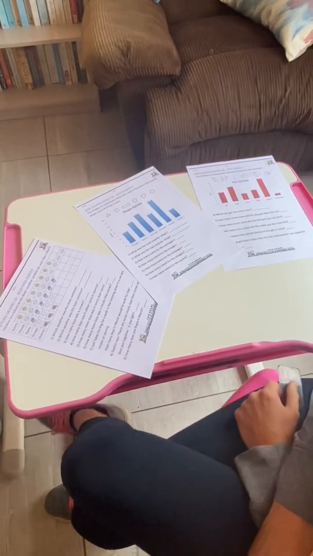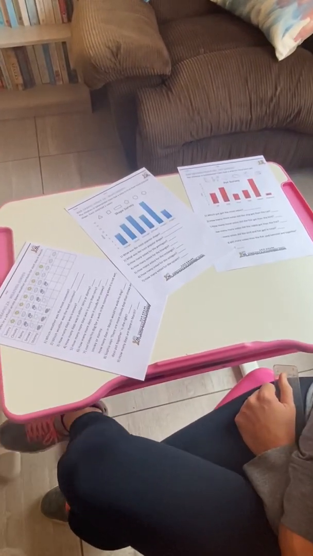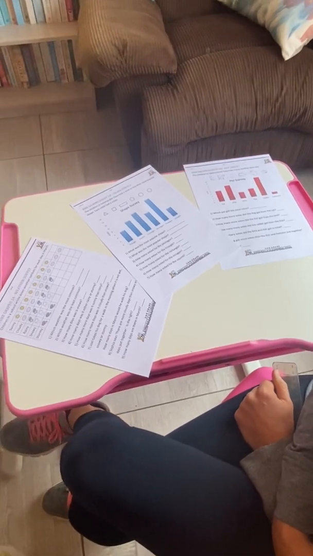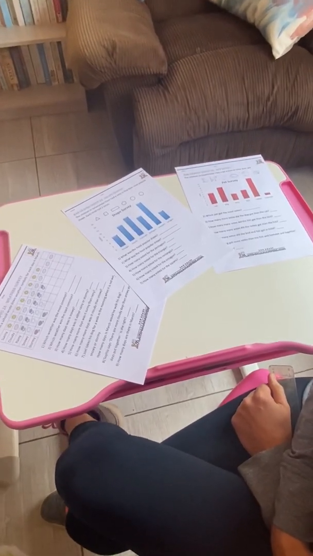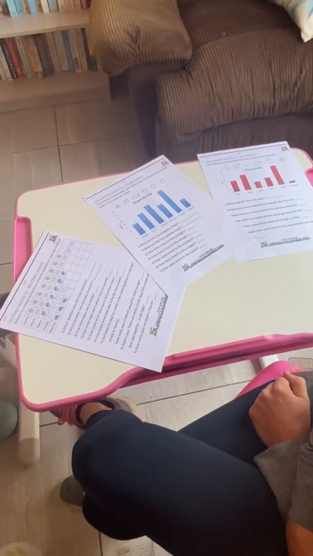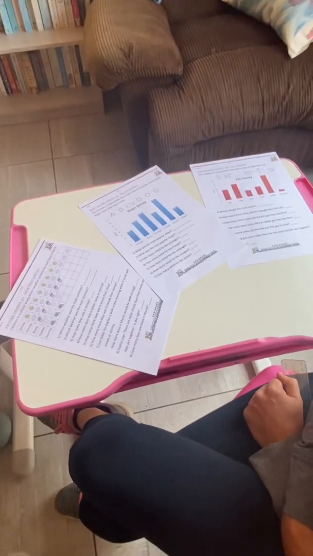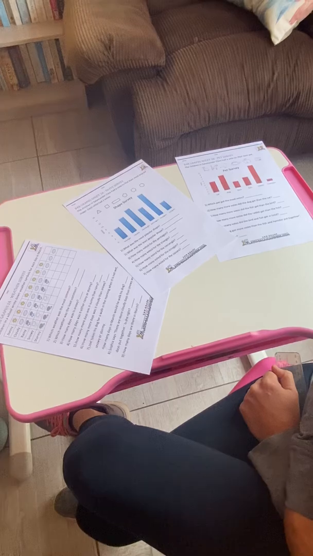Right, boys and girls, today we're going to be looking at graphs. Now, we have done graphs in term one, and you have done them in grade 1 and 2, so you should be familiar with it. Today, I just want to show you the different types of graphs we get before we move on.